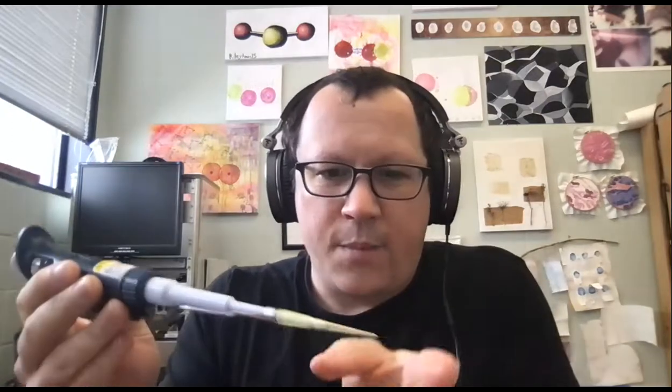So, to change the volume, meaning how much liquid we pull up into that tip, we rotate knobs. Each pipette has knobs up at the top of it like that. We don't rotate the plunger.